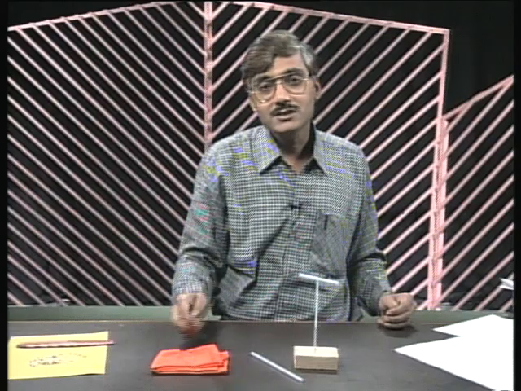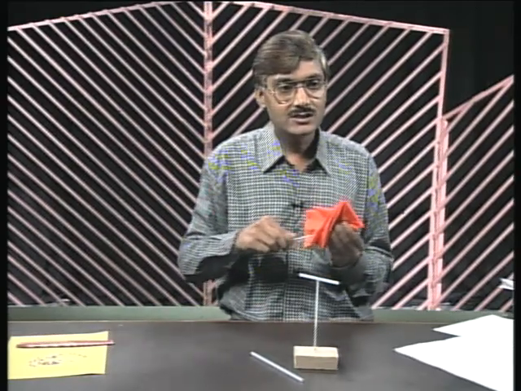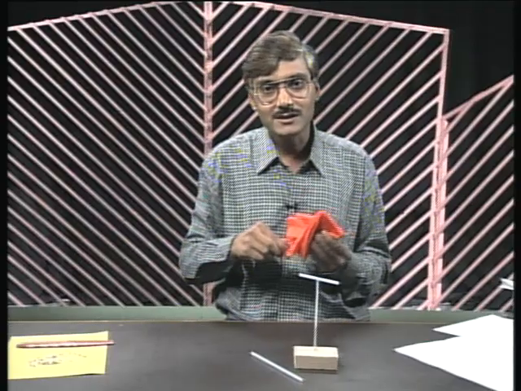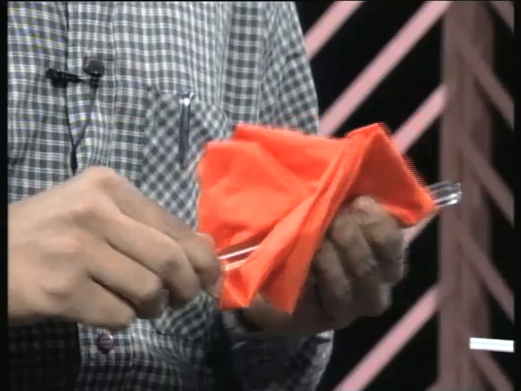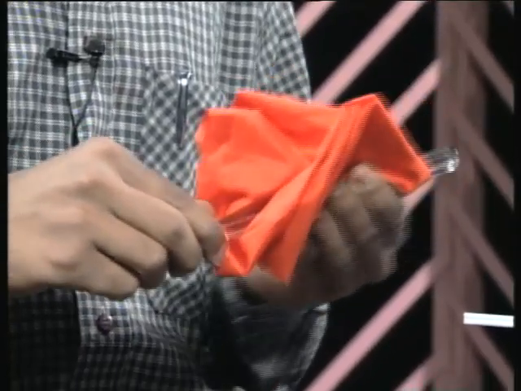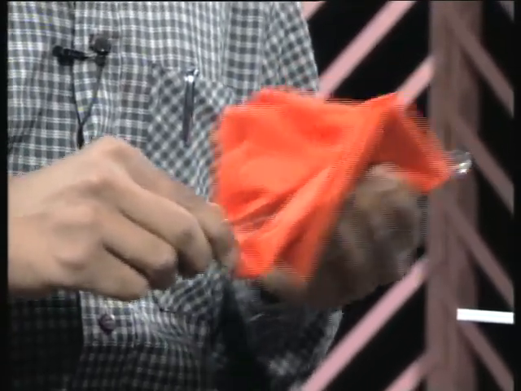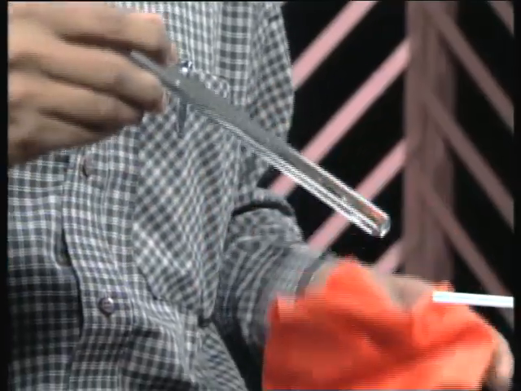Now, charge a glass rod with the help of a silk piece. When we charge this glass rod with the silk piece and bring it closer to the same supported straw, let us see what happens.